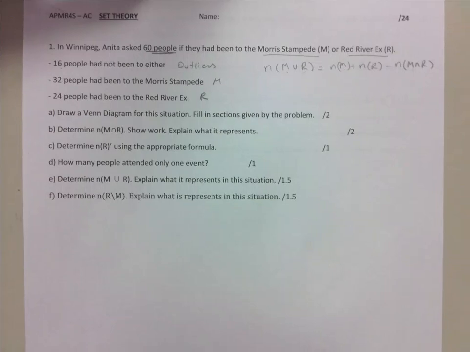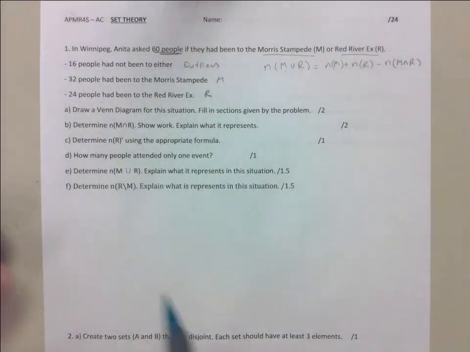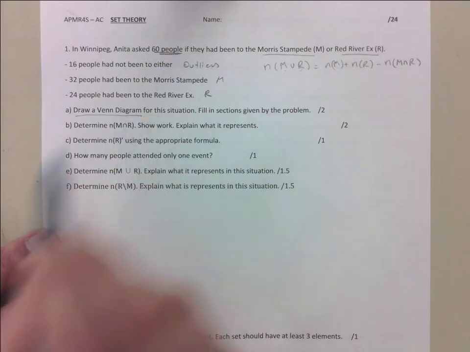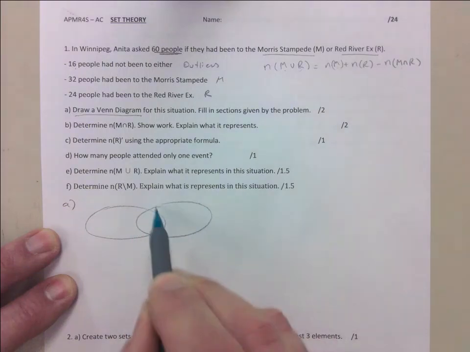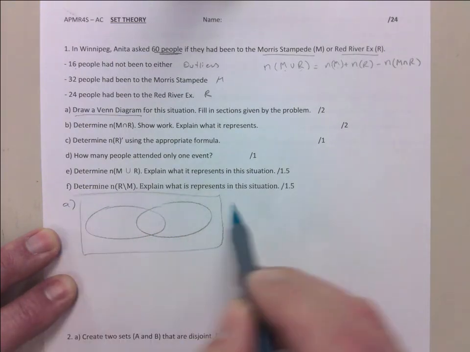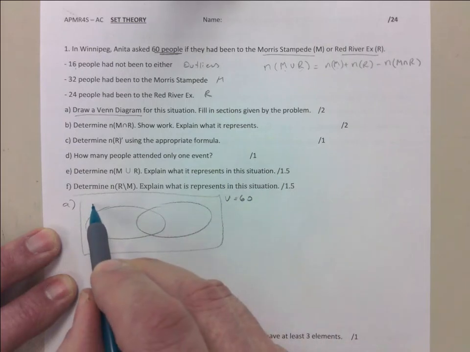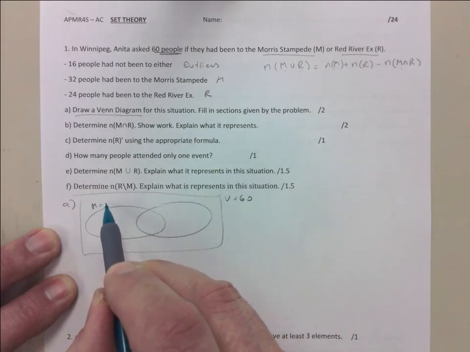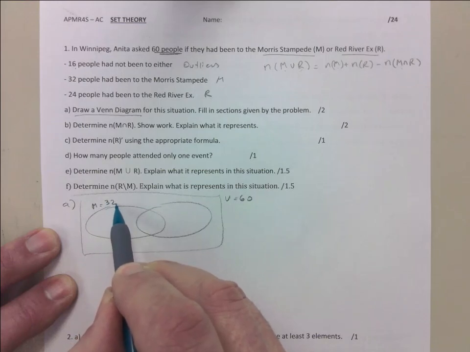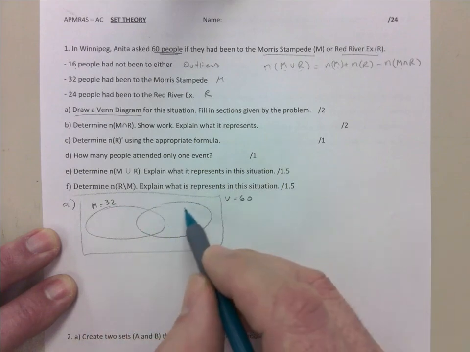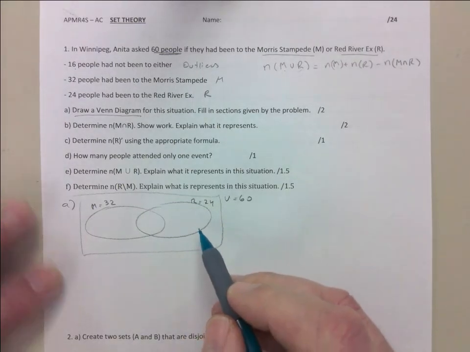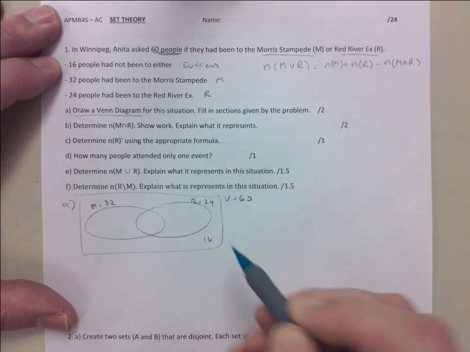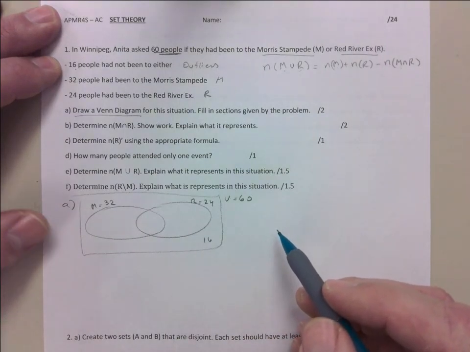So let's zoom out a little bit. It does say draw it, so we're going to do that first. Two sets, put the box around it. U is 60, M is 32, R is 24. We have that there's 16 outliers. So let's fill this in.